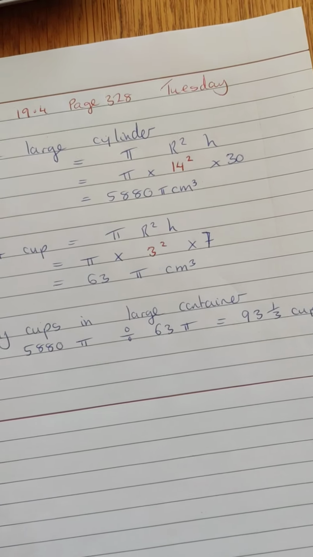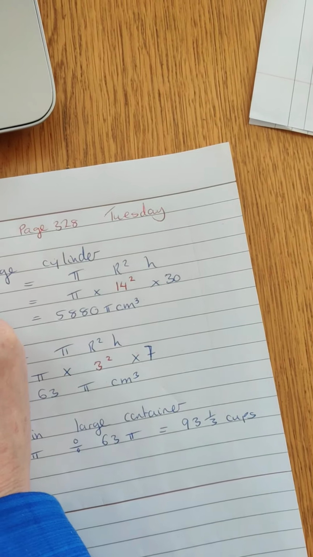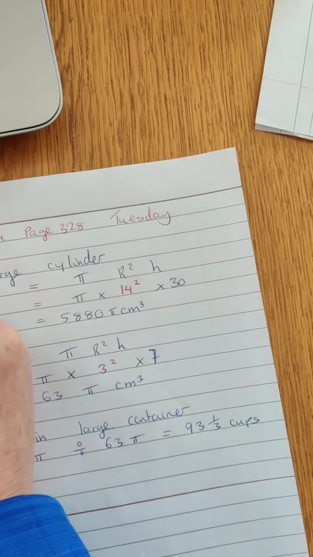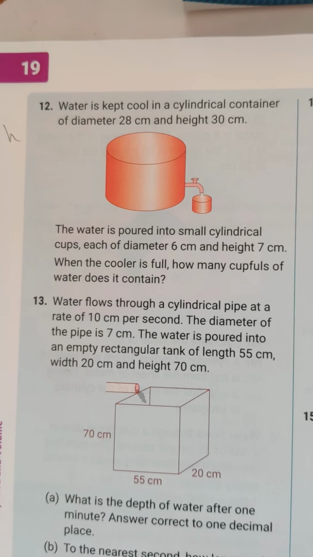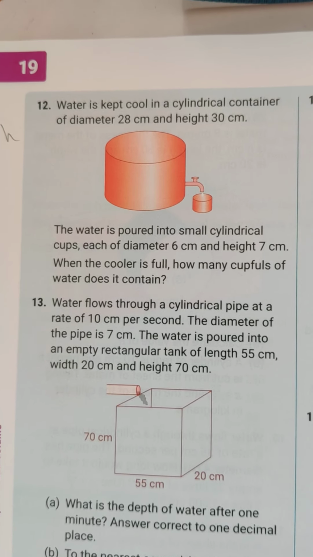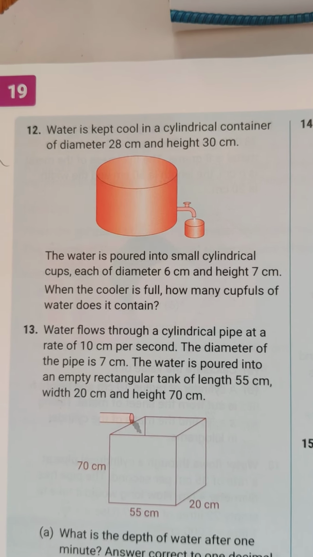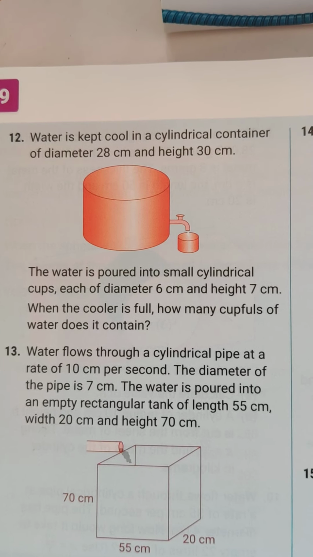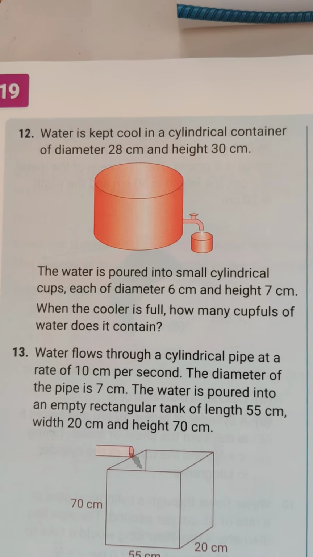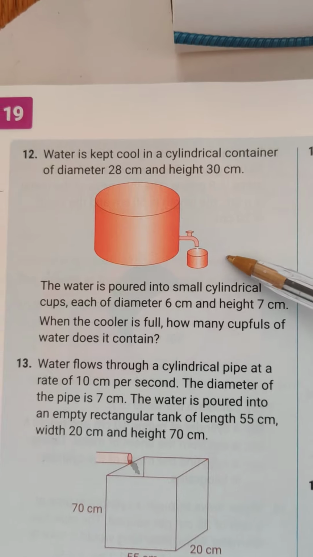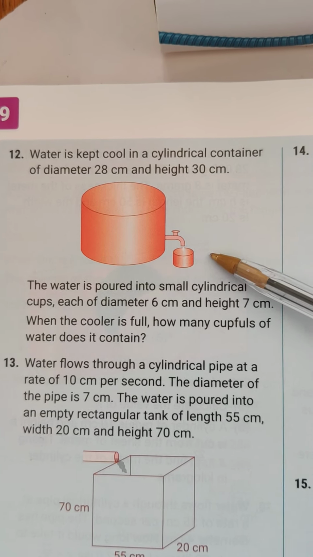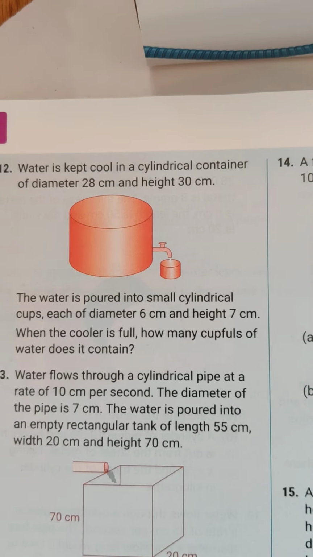The next question is question 12. In question 12, you have a large cylindrical container. You're given the dimensions of it and you need to find the volume of it. And then you find the volume of each of these little cups and you see how many little cups fit into that volume there. I have it done here.